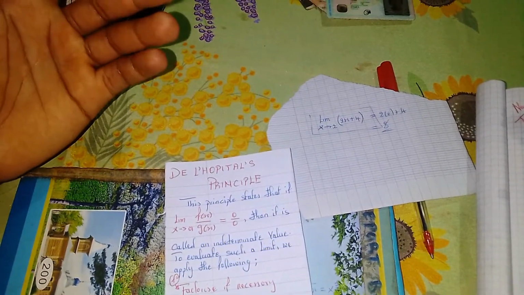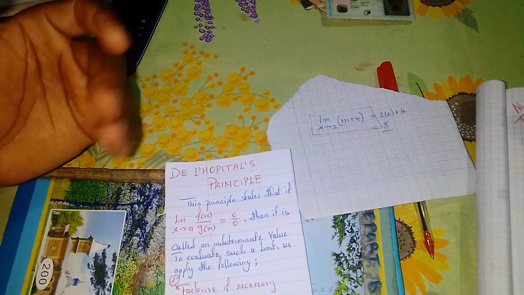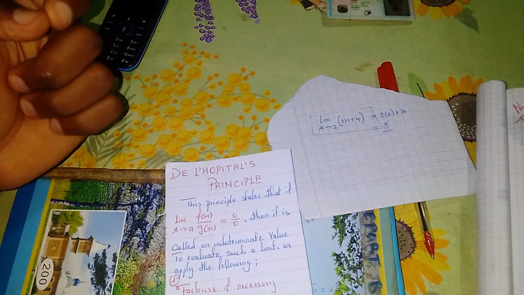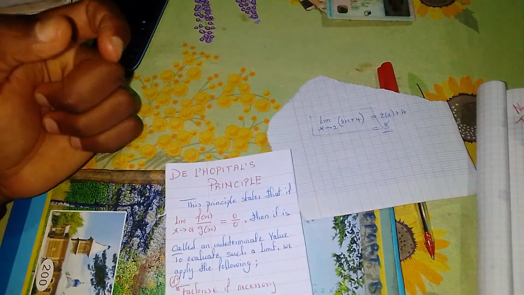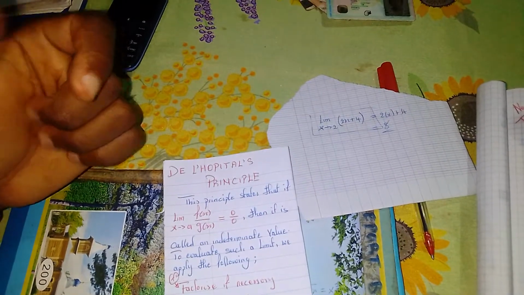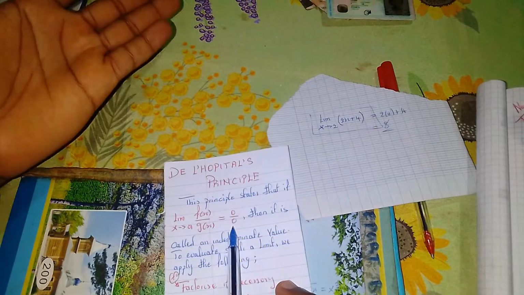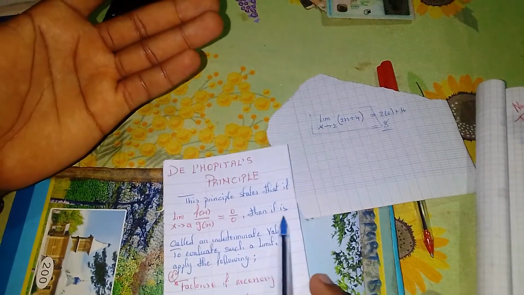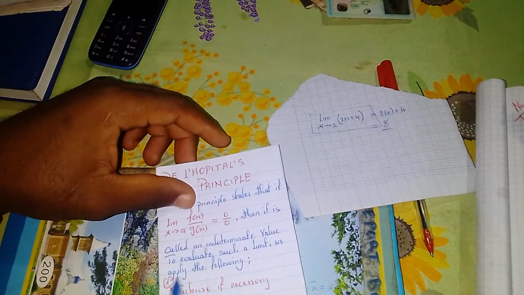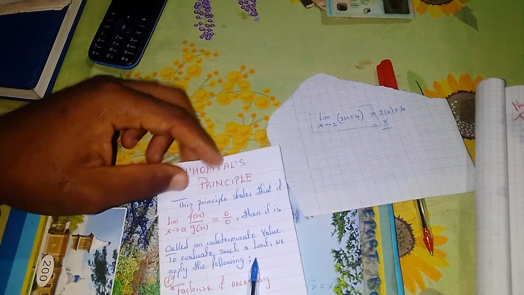So once you have this, you write there an indeterminate value, but you use L'Hopital's principle to solve. How will you use it? If it gives you this, then it is called an indeterminate value, and to evaluate such a limit, what do we do?